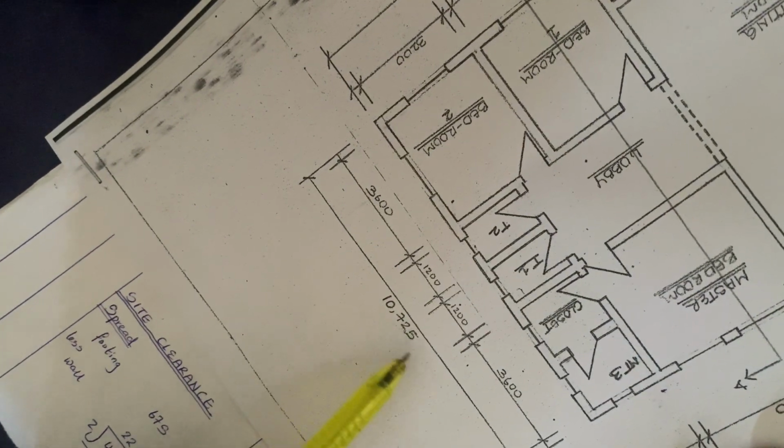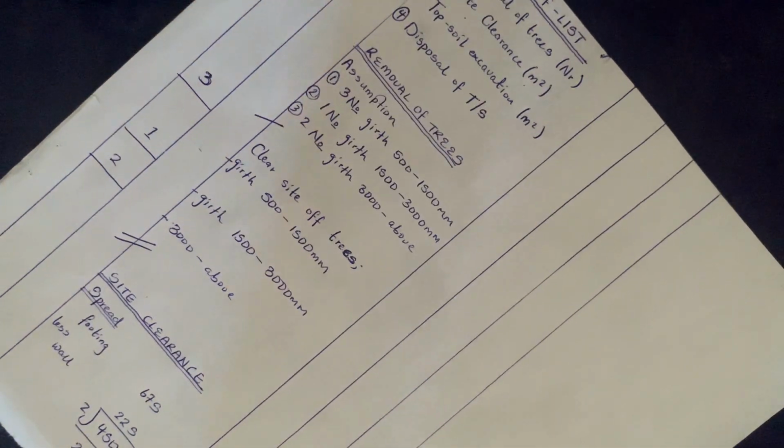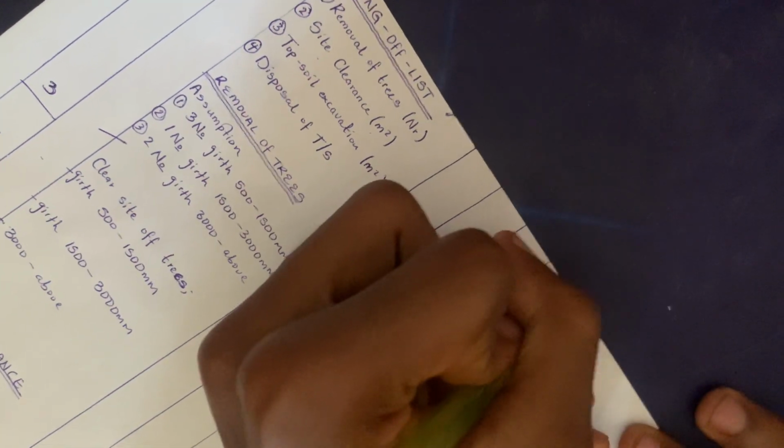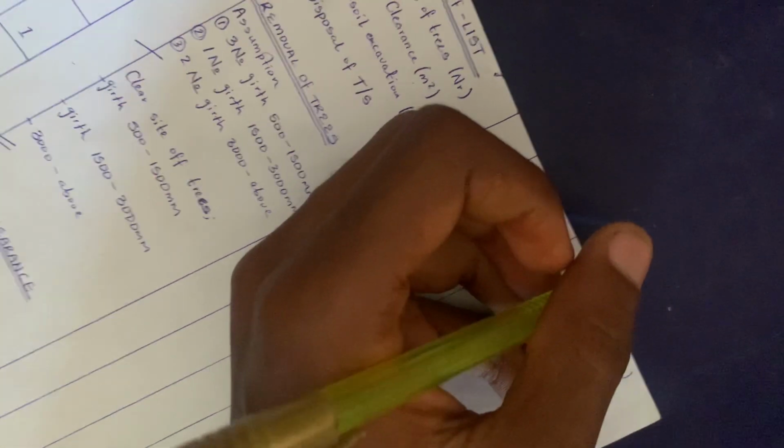And we're going to be doing the same thing to the width, which is 10,725. We're going to be adding spread here, and we're going to be adding spread at the other side. So now, how do we come about this in the measurement sheet, in the taking off sheet? We'll now say that our length and width is this. So our length is what?